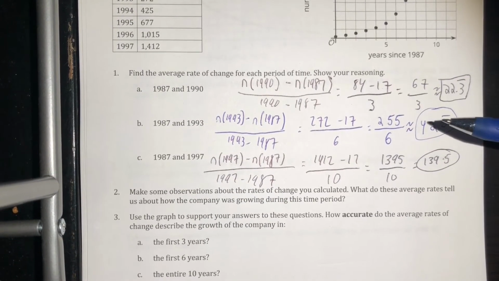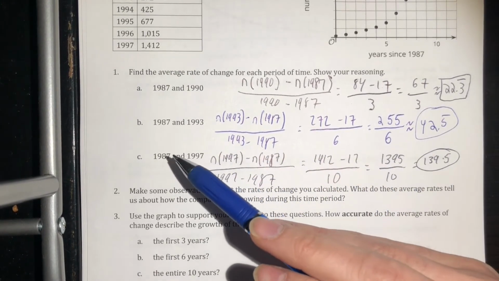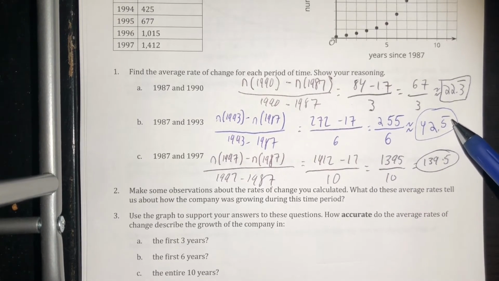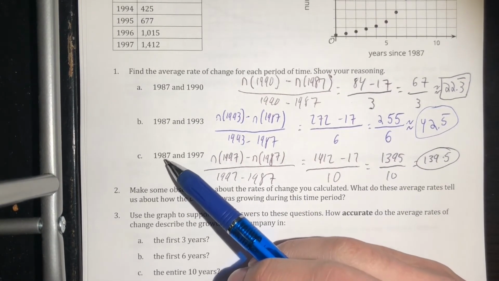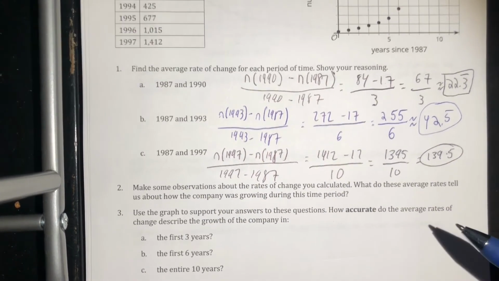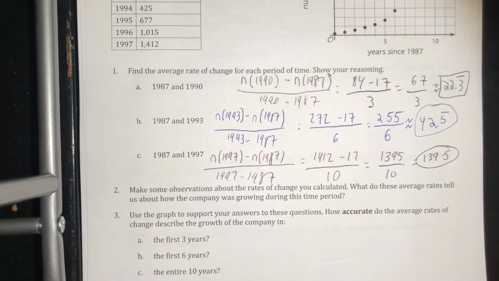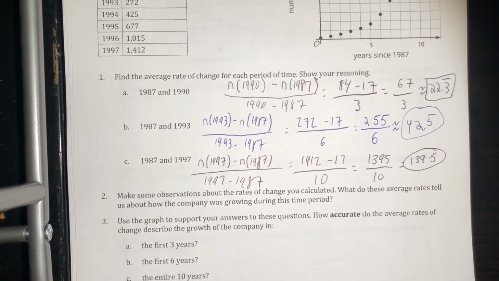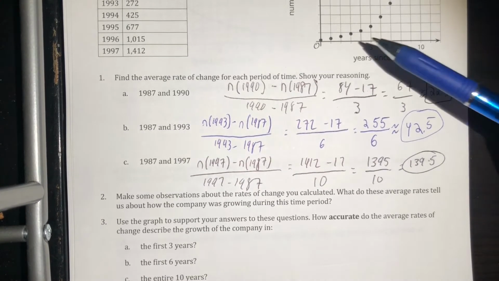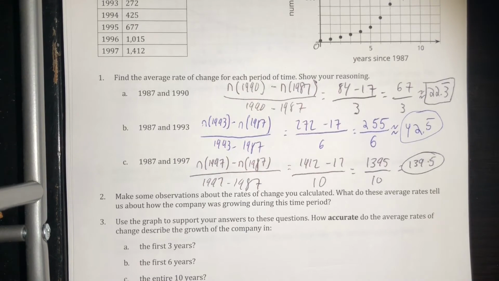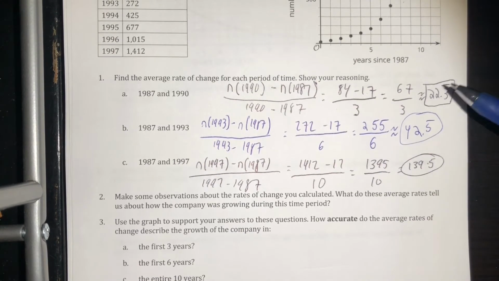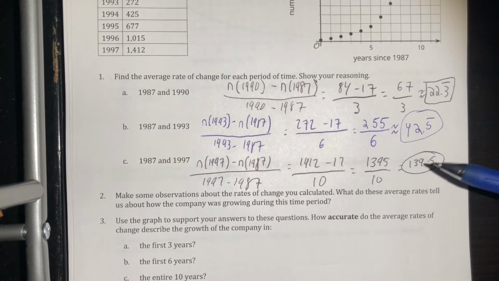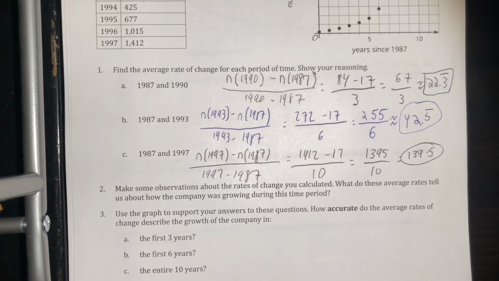So here are your calculations for the rest of them. From 1987 to 1993, you should have had 42.5 stores per year. And 1987 to 1997, 139.5 stores per year. So basically, you might use these calculations if you're in the business world and you're describing your company's growth over time and you don't want to describe it exponentially, you want to say, like, on average, what have we been doing? On average, it's about 22 stores per year, about 42 stores per year for those 6 years, and about 139.5 stores per year for those 10 years. And we're going to evaluate these claims down below.